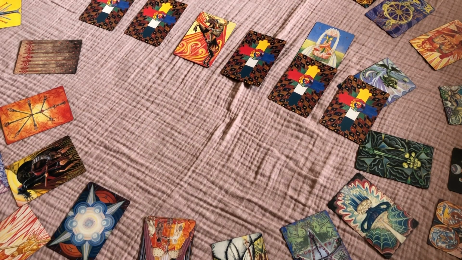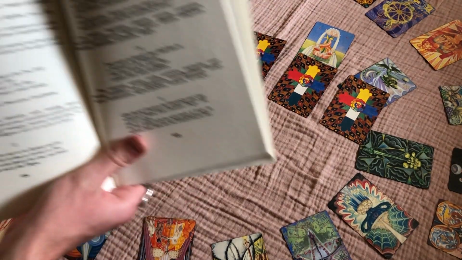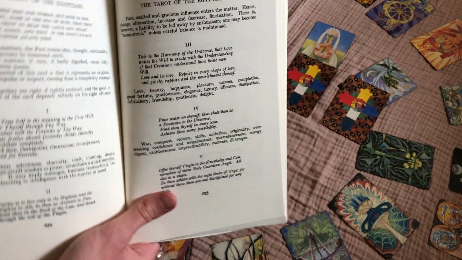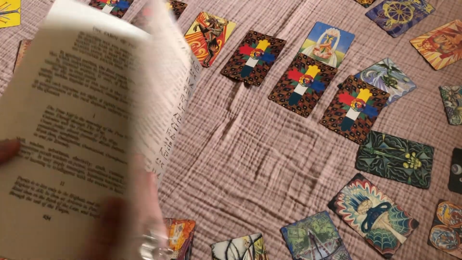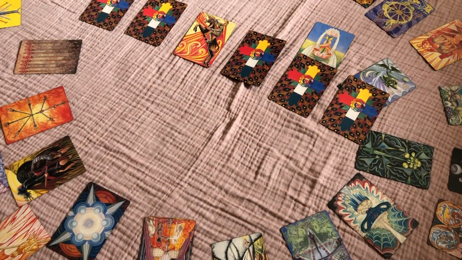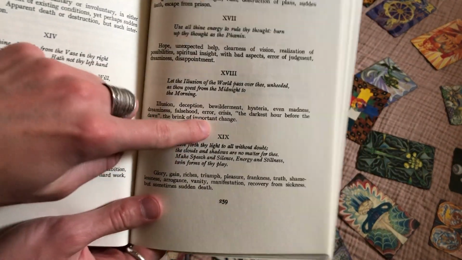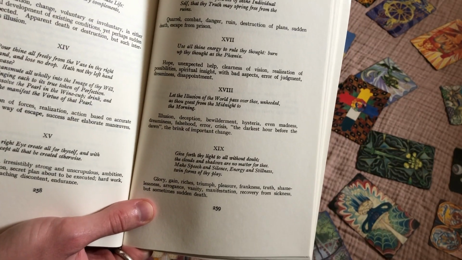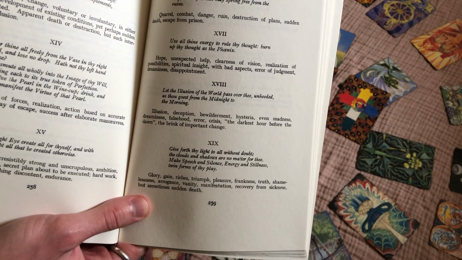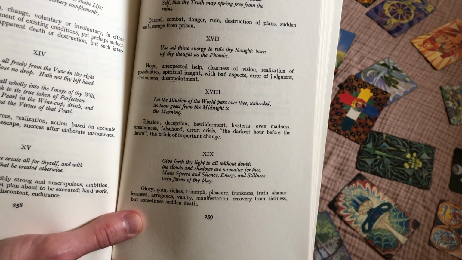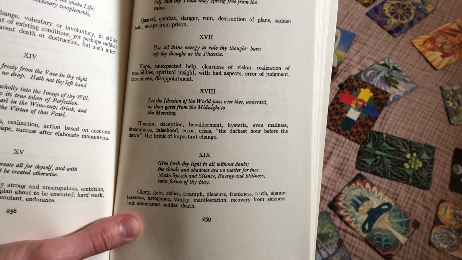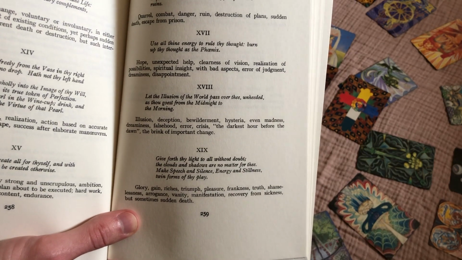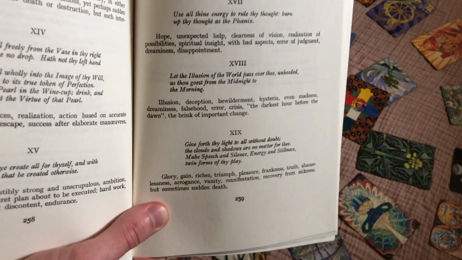And one thing that I didn't mention thus far that you might want to do, just for the sake of time, this is already a long video, so I didn't get into this as much, but Crowley does have very interesting divinatory meanings for the majors right behind the portion that speaks to how to do a reading, and some of them are just so funny. Like, I will just read you one example, and we won't get too into this spot. Alright, so for example, the Sun card: give forth thy light, all without doubt, the clouds and shadows are no matter for thee, make speech and silence, energy and stillness, twin forms of thy play, glory, gain, riches, triumph, pleasure, frankness, truth, shamelessness, arrogance, vanity, manifestation, recovery from sickness, but sometimes sudden death. So we have a lot of contradiction here.